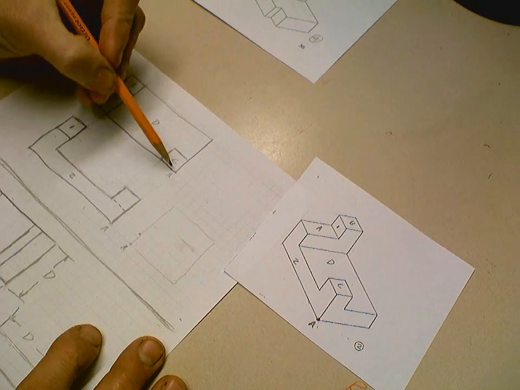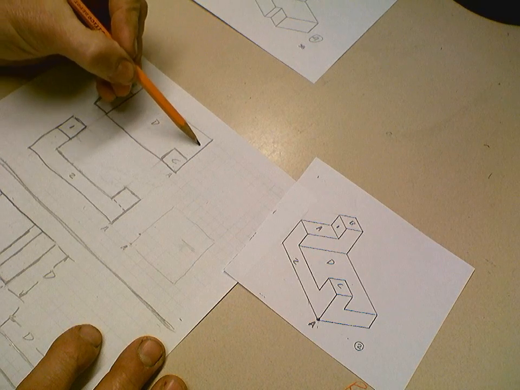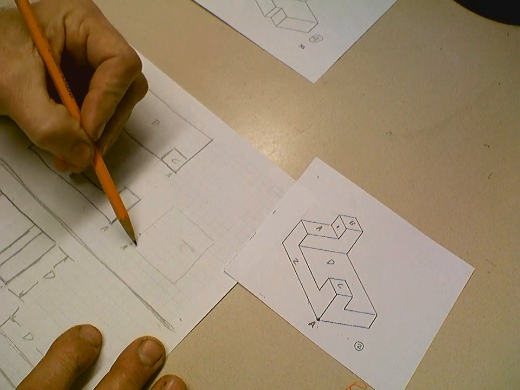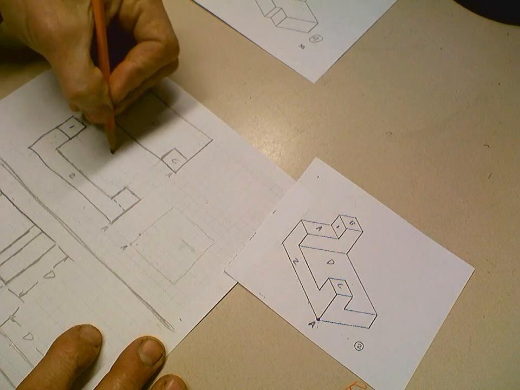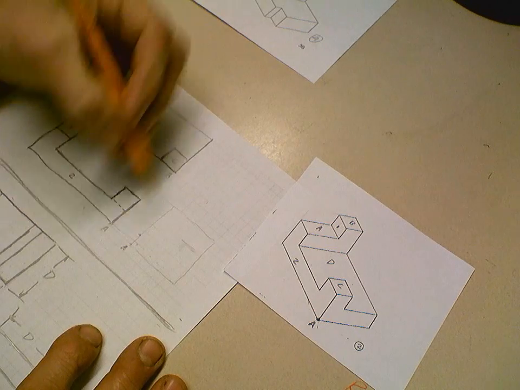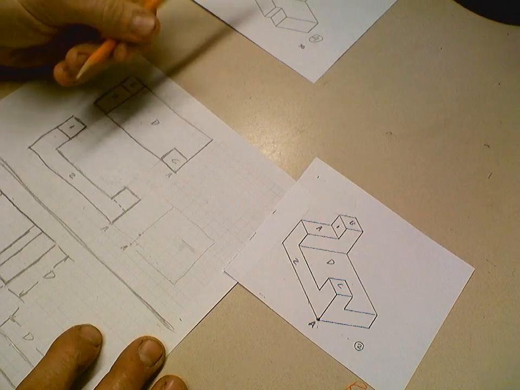Remember our scaffold box, if this is 1, 2, 3, 4, 5, 6 grids deep, then this is 1, 2, 3, 4, 5, 6 grids deep. My height projects over, I got my space between it.